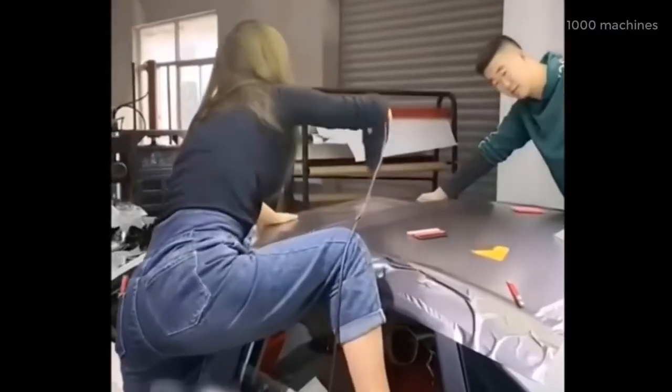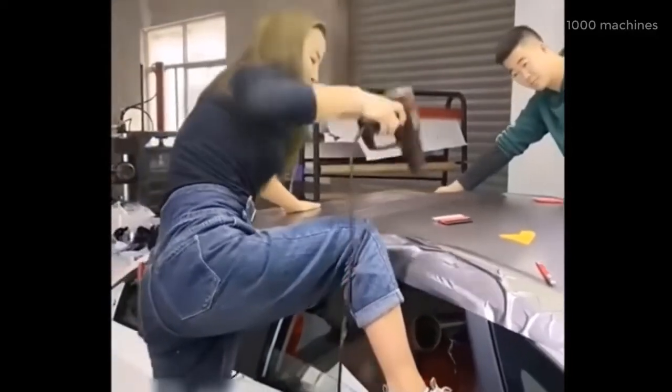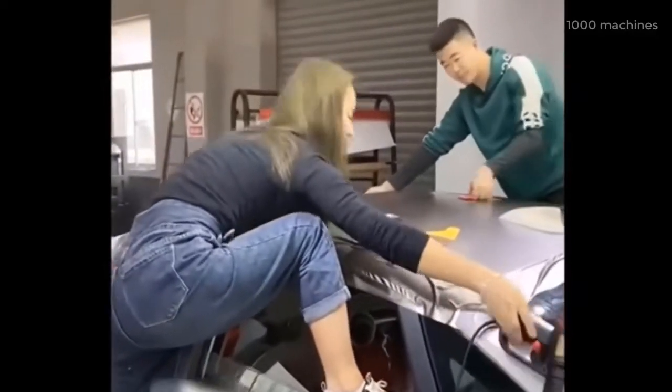This is the process of repairing and painting a car. This work is done by the command.